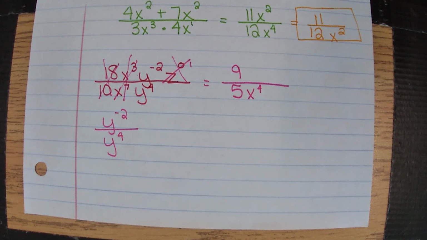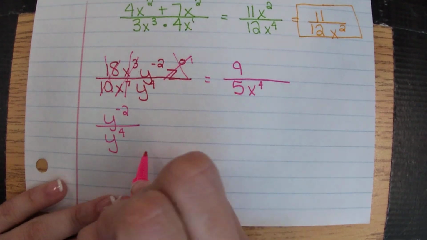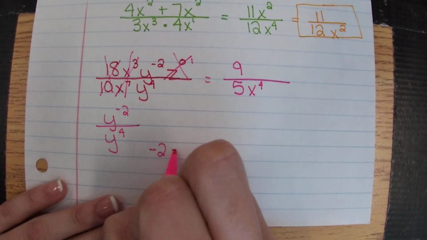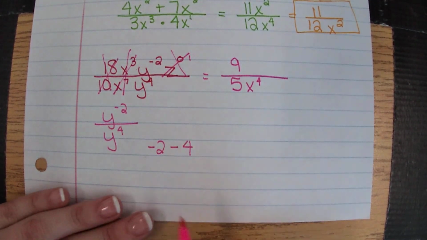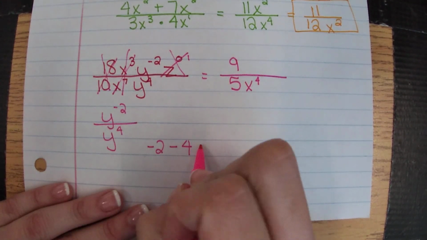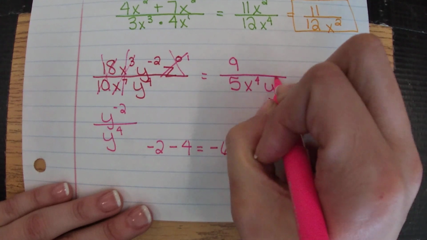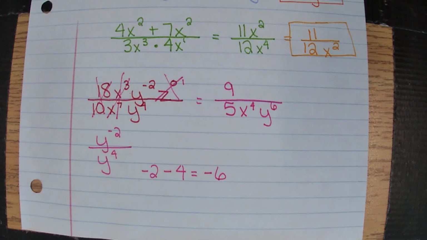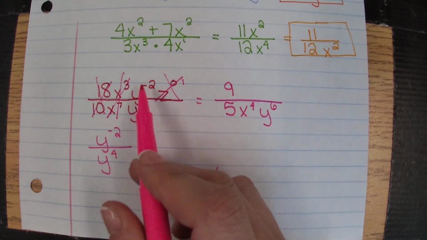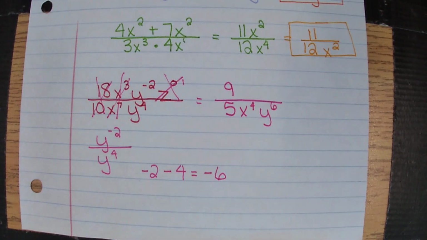Again, there's multiple ways that we could deal with this. Option 1, we could see the division and we could decide that we're going to subtract. So negative 2 minus 4, be really careful with that. Negative 2 minus 4 is negative 6. Negative tells us on the bottom. If you do 4 minus negative 2 with the 4 being larger, it's still going to give you y to the 6th on the bottom.